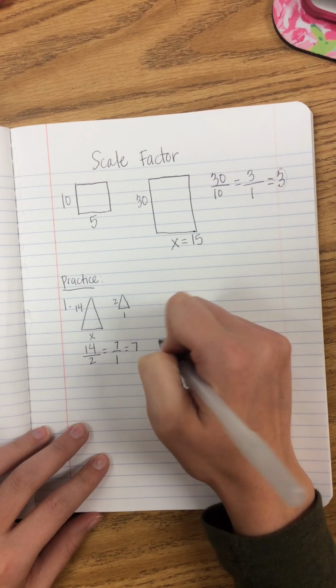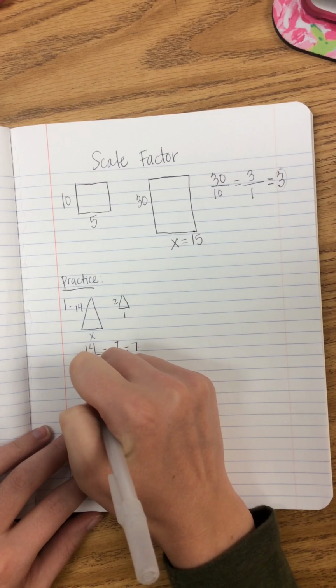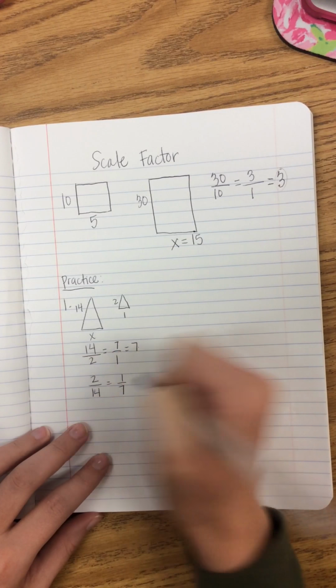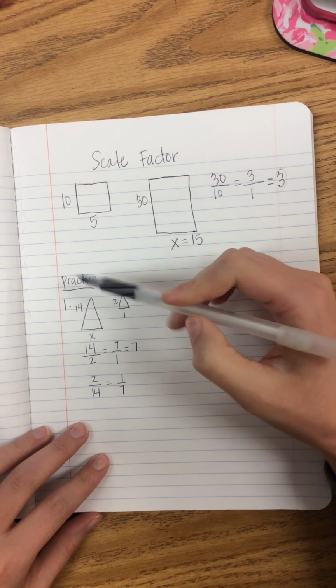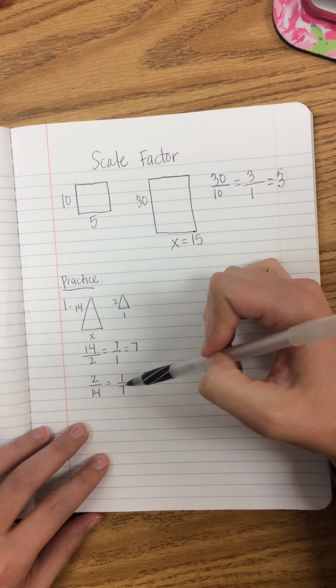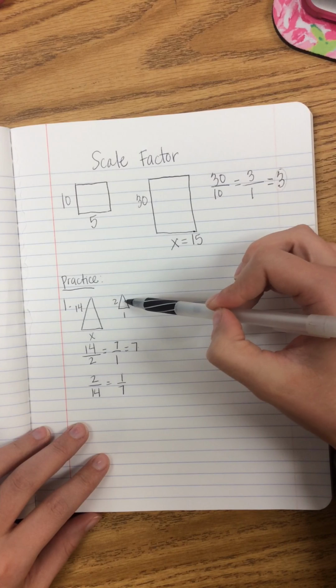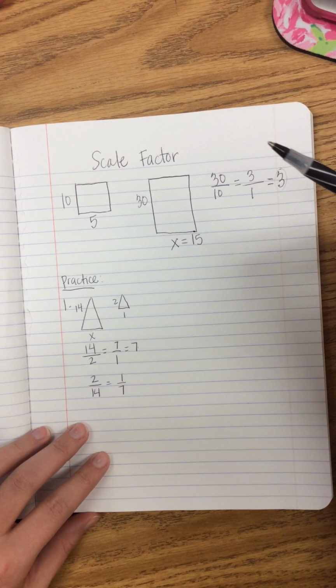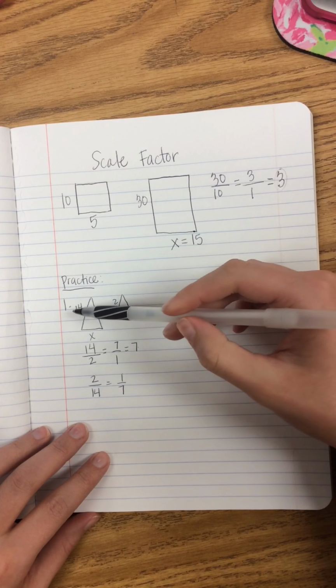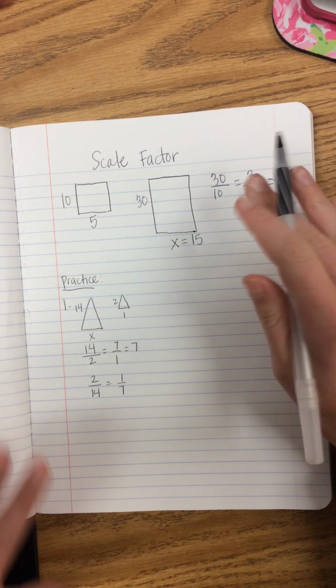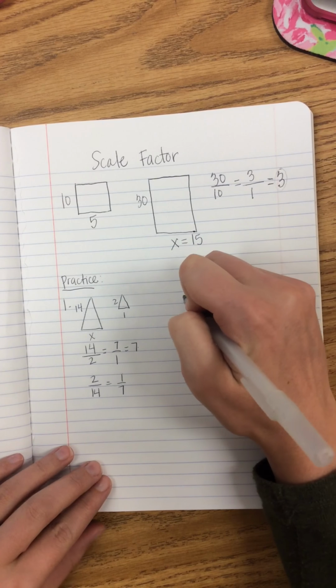If we were to go like this and say 2 over 14, we would get 1 over 7. So the smaller figure is 1/7 of the bigger figure. If we divide by 7, we get the dimensions of the smaller triangle. But if we multiply by 7, we get the dimensions of the larger triangle. So you can see how it goes both ways.